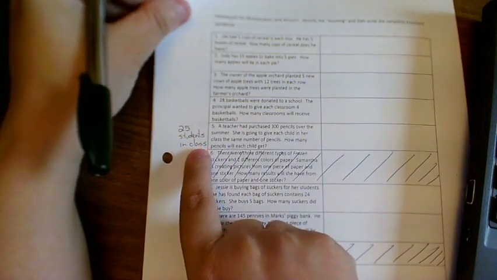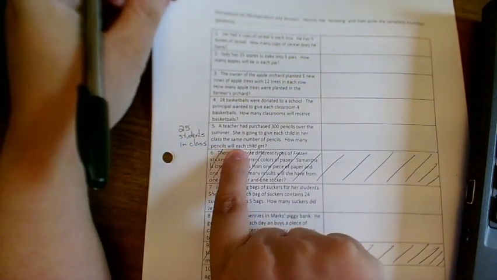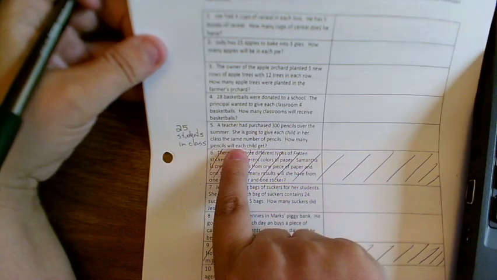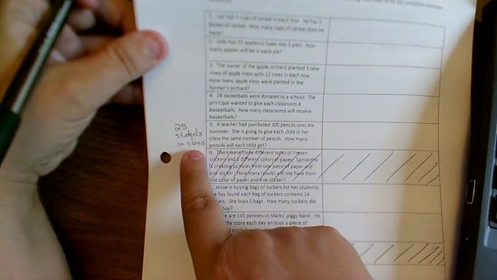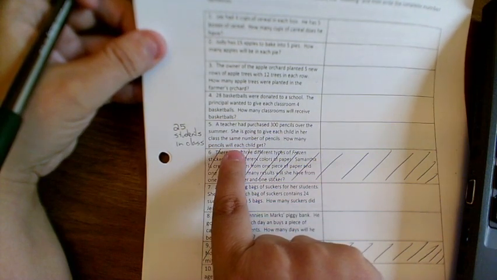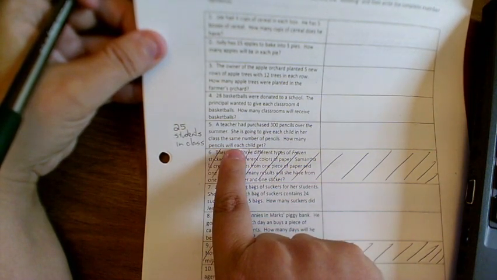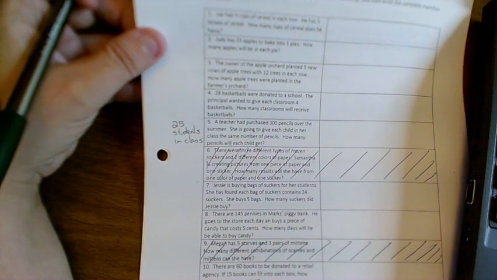And then for number 5, I didn't give you enough information to actually solve this problem. So in number 5, you just need to know that there are also 25 students in the class. Once you know there are 25 in the class, you can solve this problem.